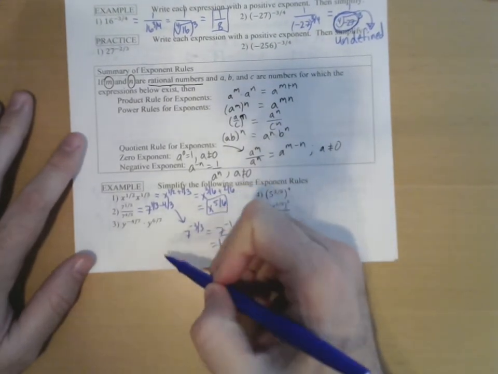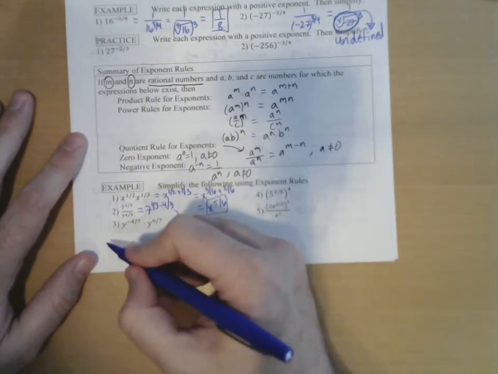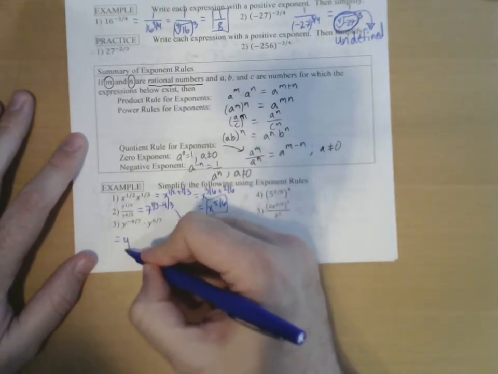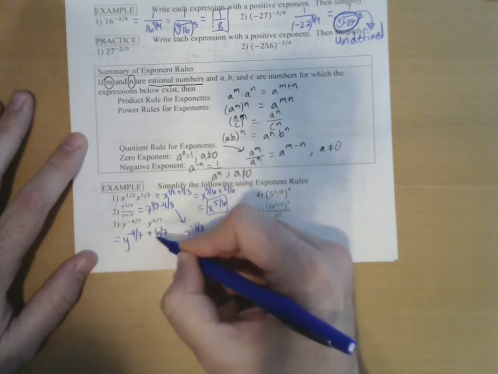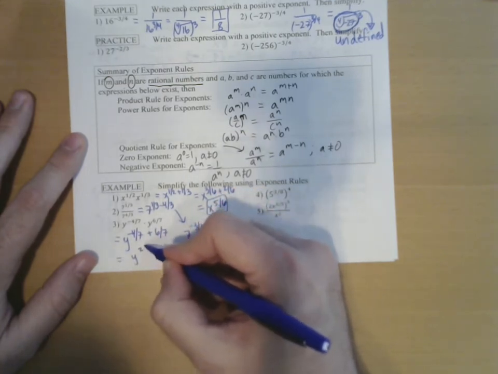Y to the negative 4/7 times y to the 6/7 says that we add. So this is y to the negative 4/7 plus 6/7, which gets us y to the 2/7.